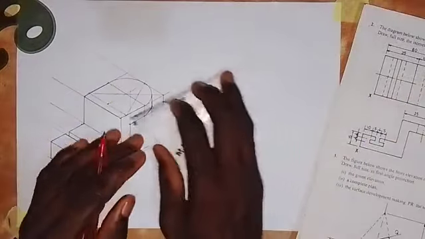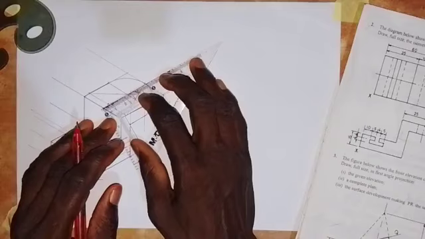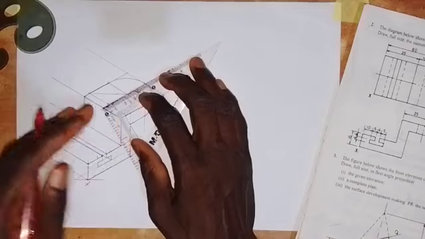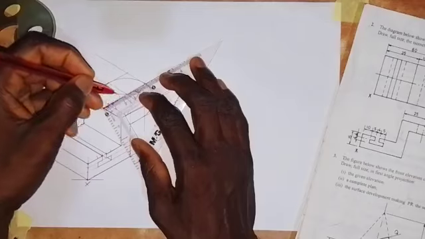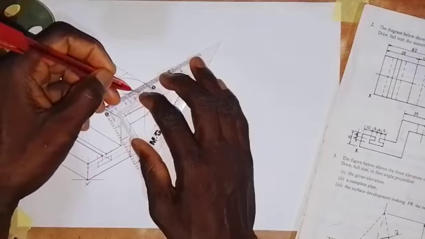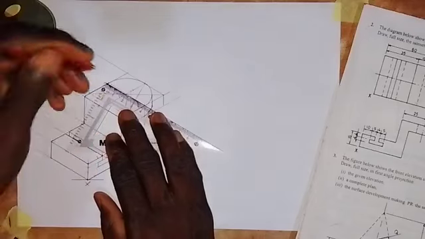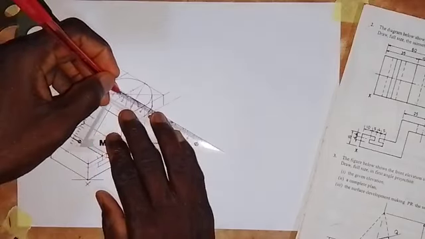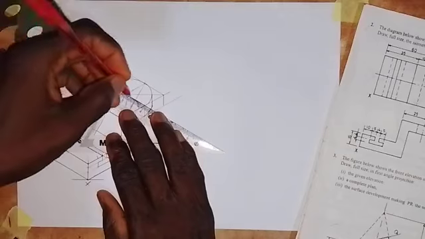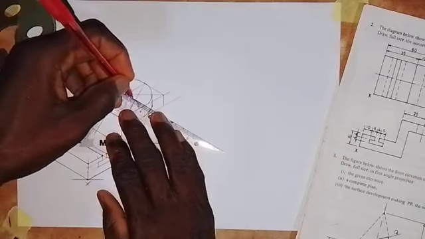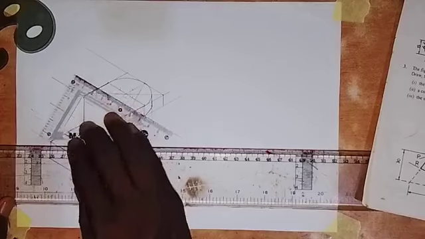What we are to do, as we have the diameter of the circle is 14 millimeters. From this center here we take 7 millimeters to this side, and from the center we take 7 to the other side. So that is 14. We also come to this point here and take 7 millimeters to this side from the center, and at this point also we take 7 to this side, to make it 14. Then we are going to create an isometric square here.